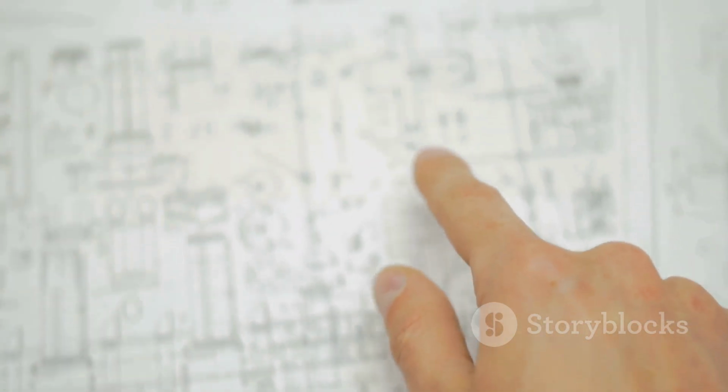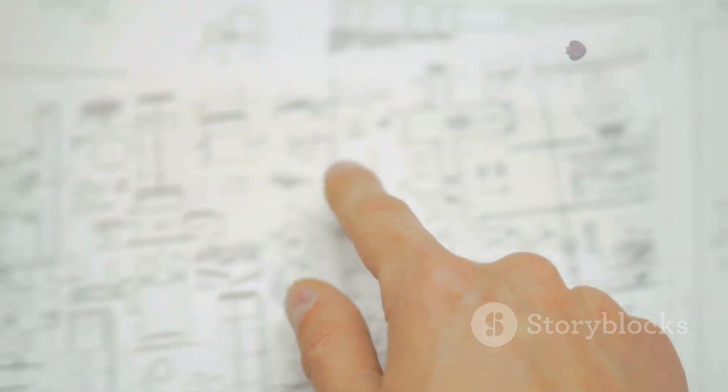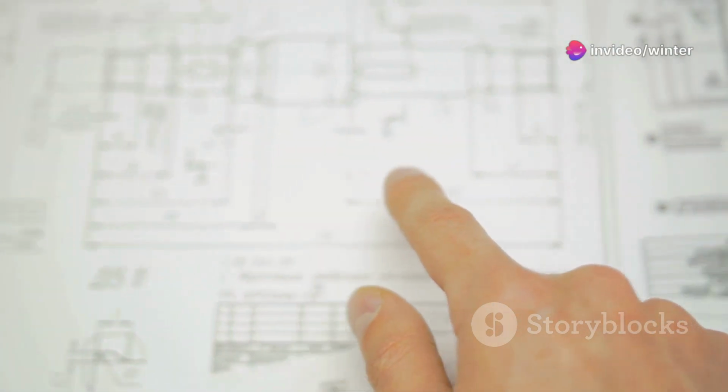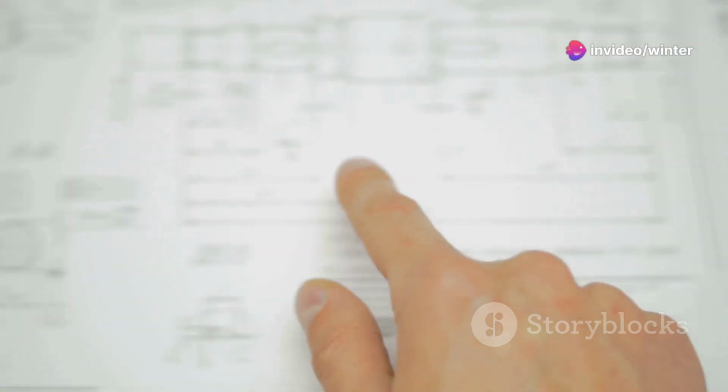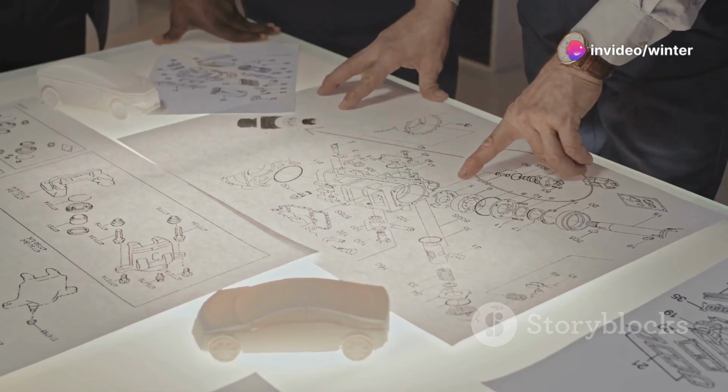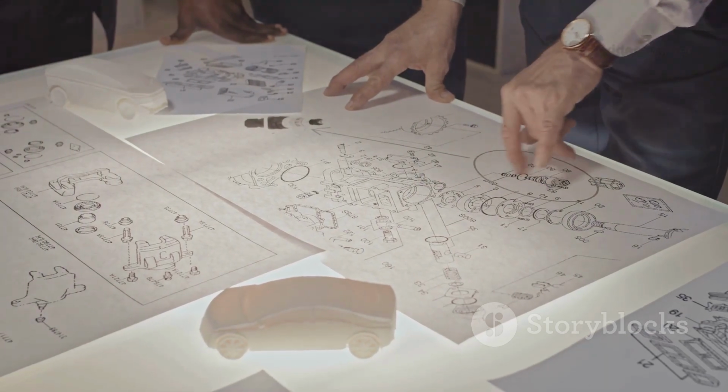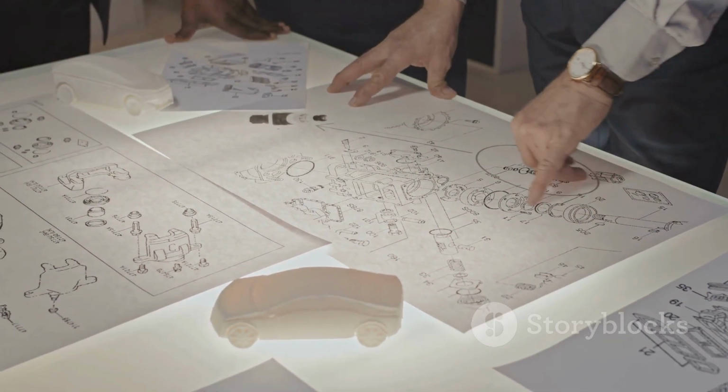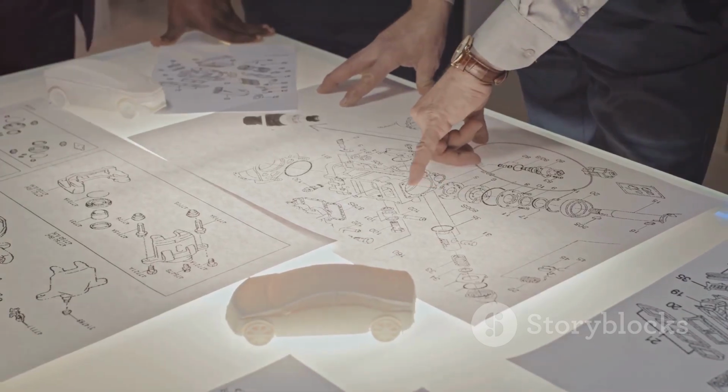This can include surface finish requirements, material specifications, or manufacturing tolerances. These details are vital for ensuring that the final product meets all necessary standards and performs as intended. They provide the final layer of detail that brings the design to life.